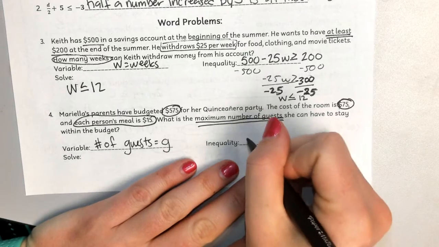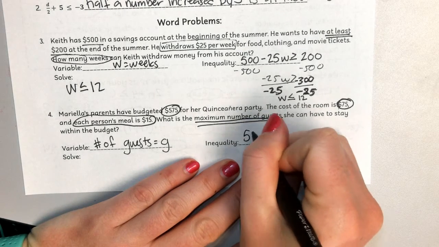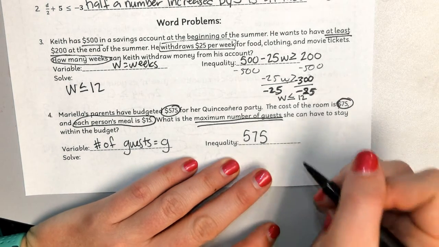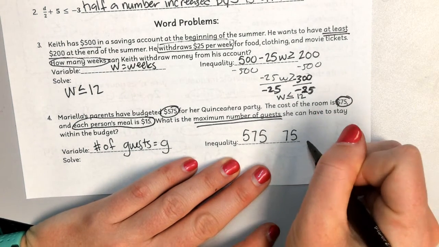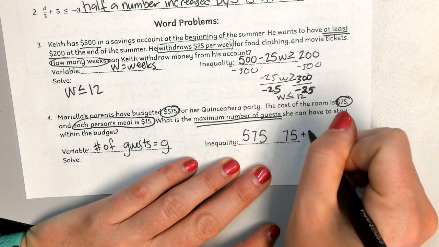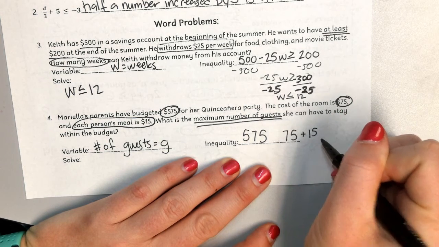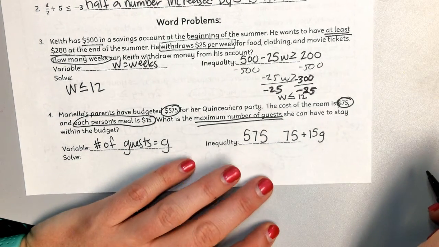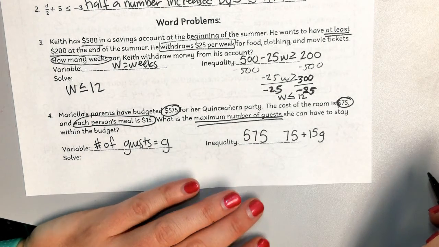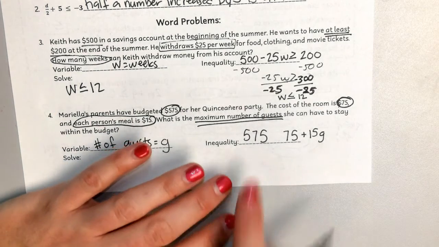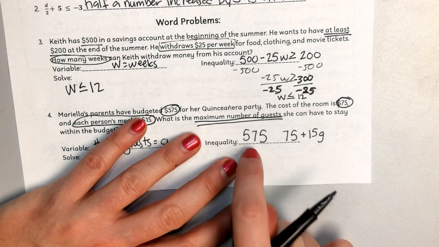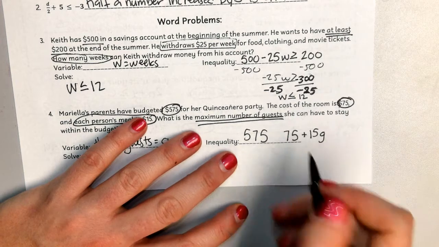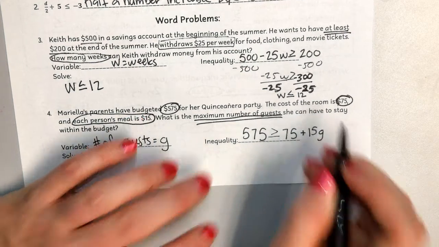Alright, so the total amount she has that she could possibly spend is $575. Things that she's going to use that on is $75 for the room and $15 for every single person that comes. So that's where our variable goes because it happens a repeated amount. Now, at the end of the day, do you want your budget to be bigger or do you want the amount of money you spend to be bigger? You'd rather have the budget be bigger in case you have extra money.